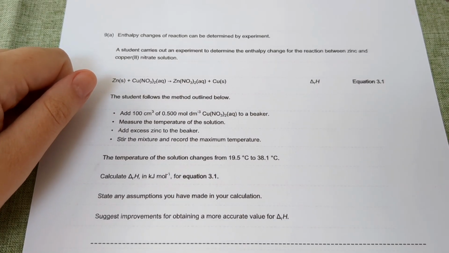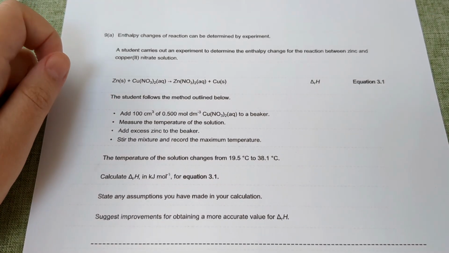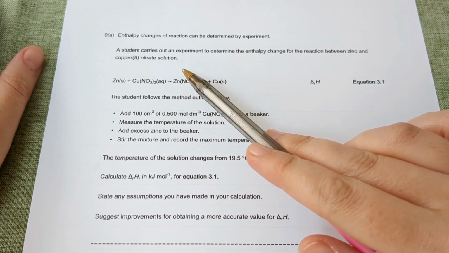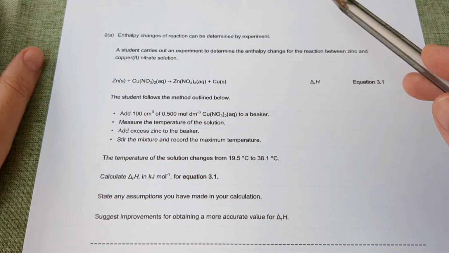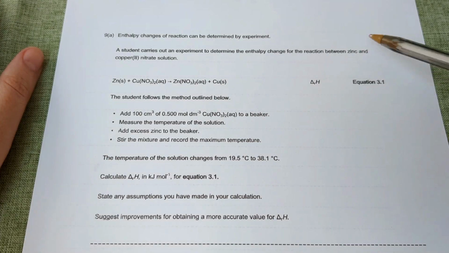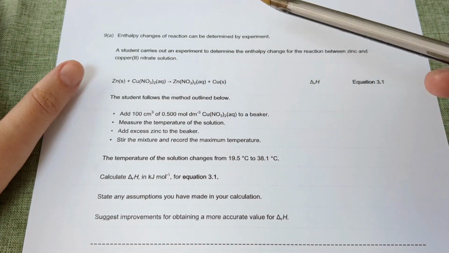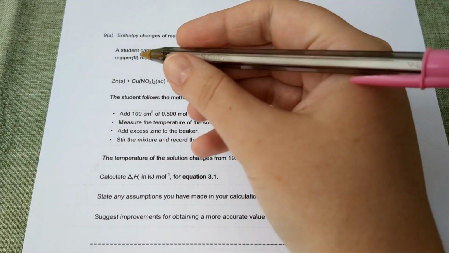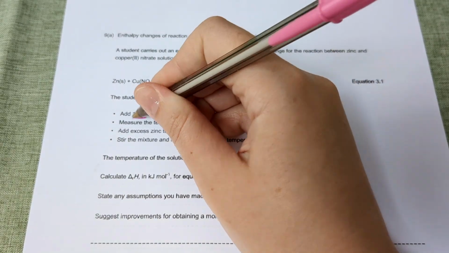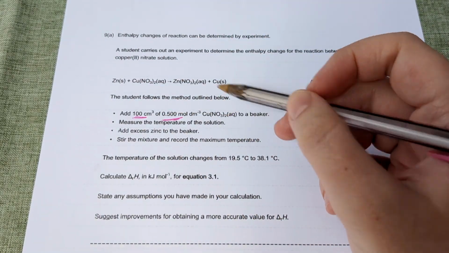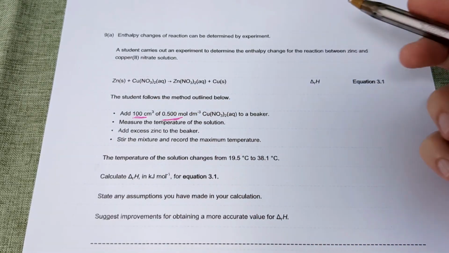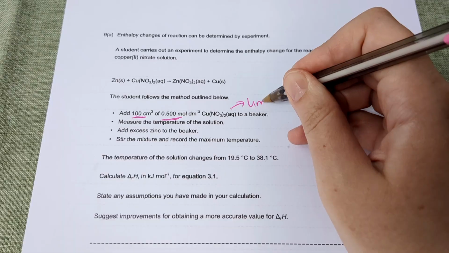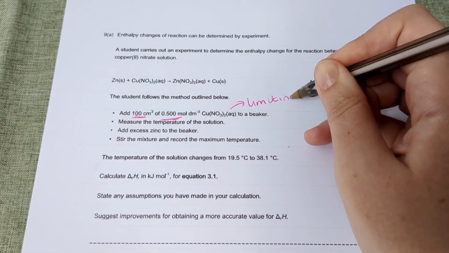This question is about the coffee cup calorimetry one, the one that's used to calculate enthalpy change of reaction. So it says a student carries out an experiment to find the enthalpy change of reaction between zinc, solid and copper nitrate solution. We've got a balanced equation and we've got a method here. So we've got a concentration and a volume of copper nitrate solution. We'll use this to find the moles. It says the zinc is in excess, so this is our limiting reagent that we'll find the moles of.